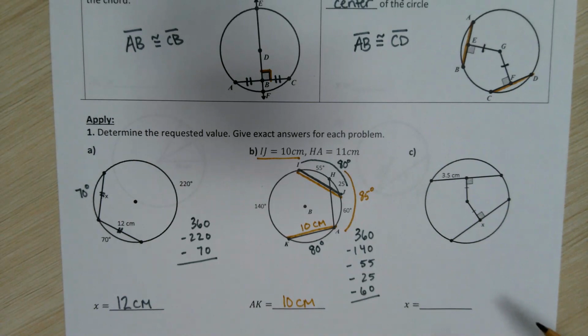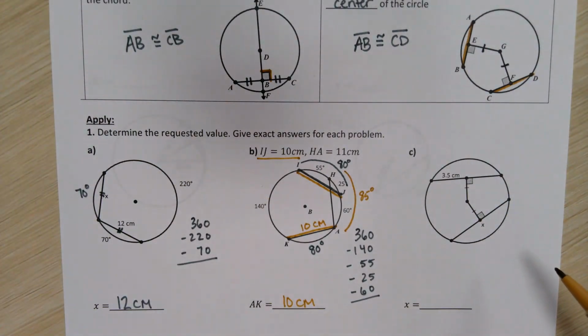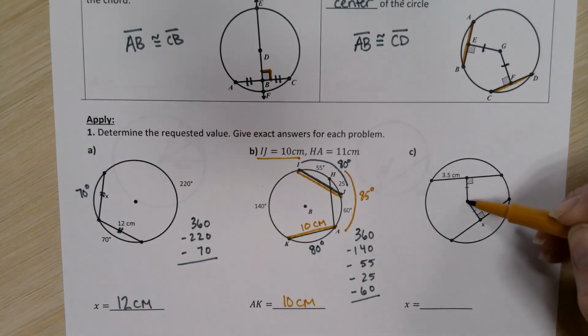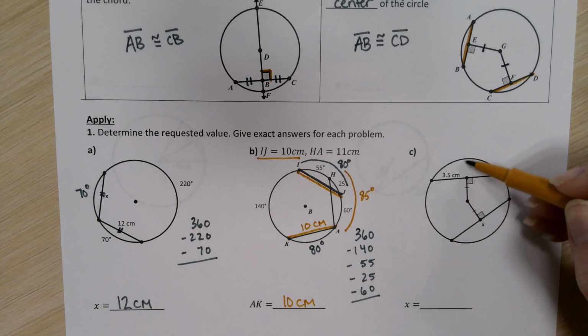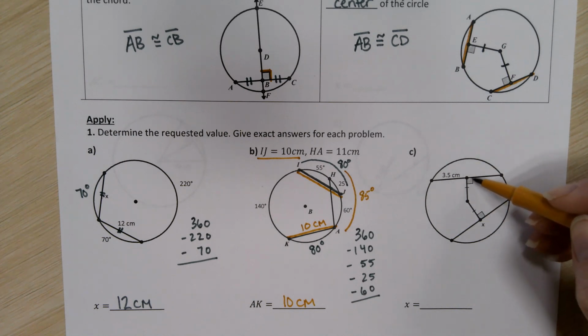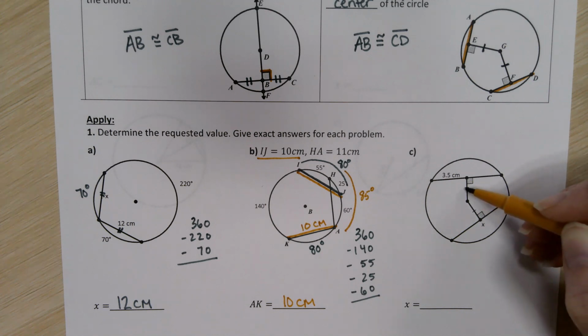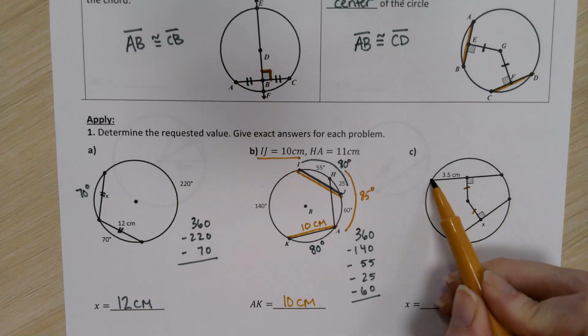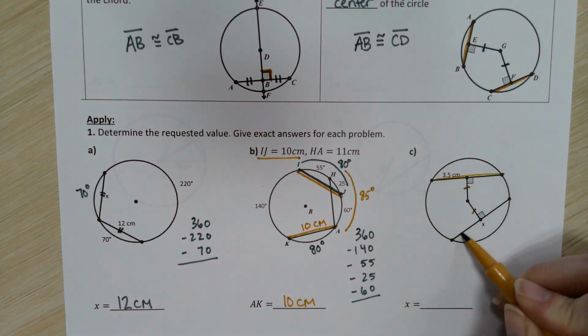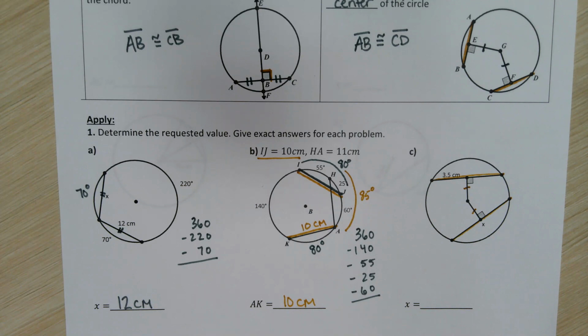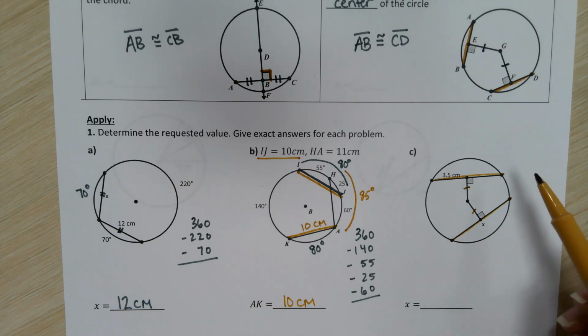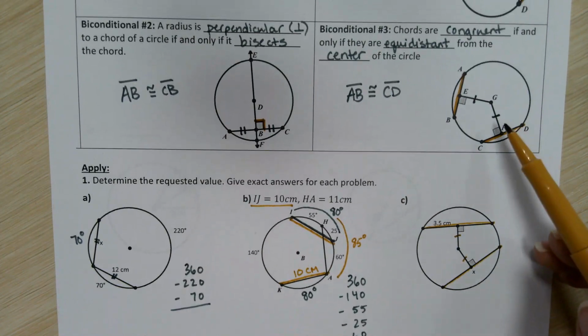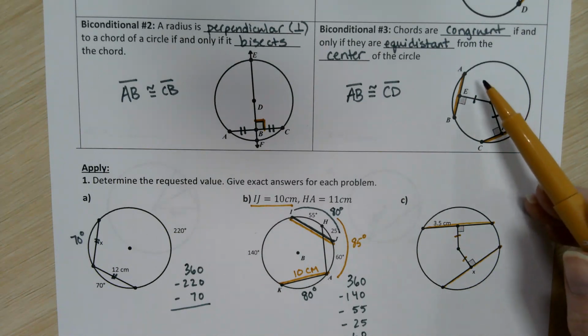Moving to letter C, I'm seeing something a little bit different. I've got segments connected to the center, but they're not full radii. They do have right angles, and they're marked as congruent. So this little setup is showing me that these two chords are both the same distance from the center of the circle. If they're the same distance from the center of the circle, then they're equal. That's biconditional number 3 up above, right here. If they're the same distance from the center, then they're equal.